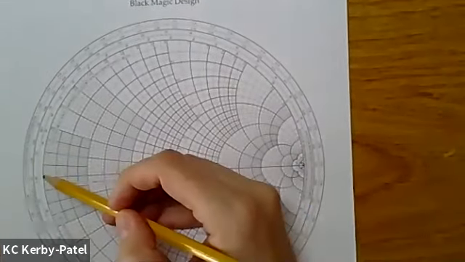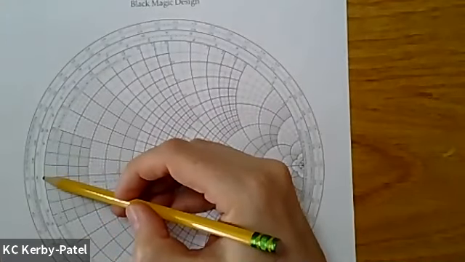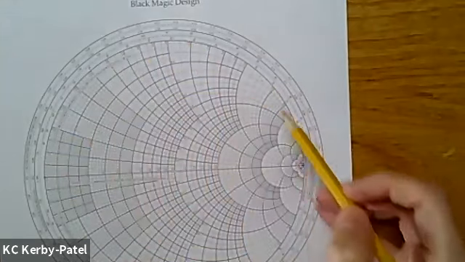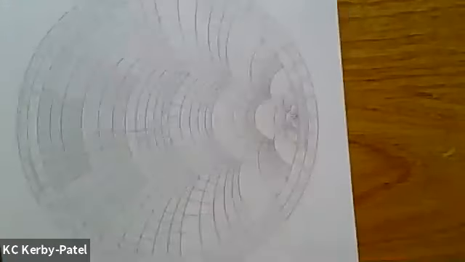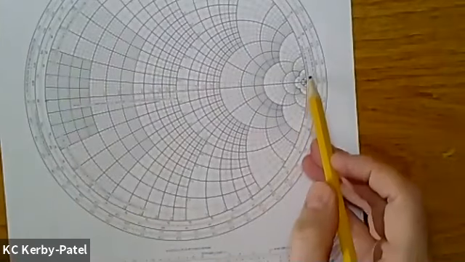The outside edge of the circle is the imaginary part of the impedance. It goes all the way from 0 to positive infinity. It goes all the way from 0 to negative infinity, all the way over there.